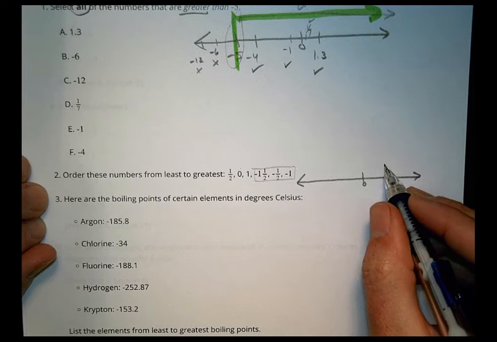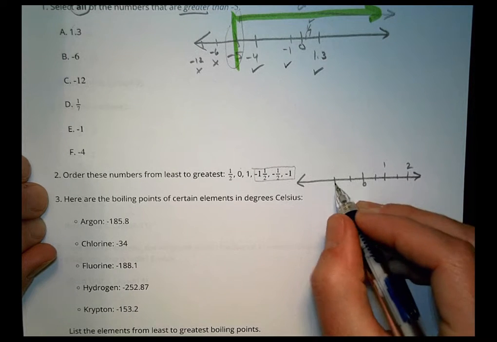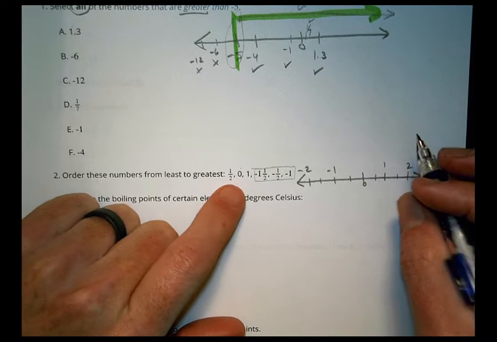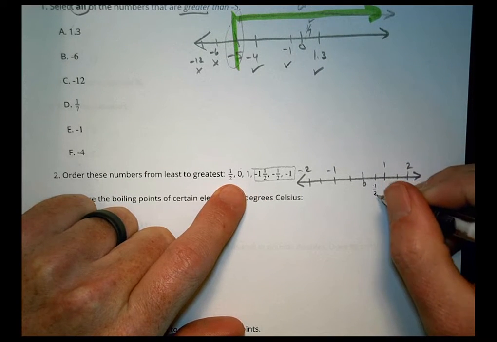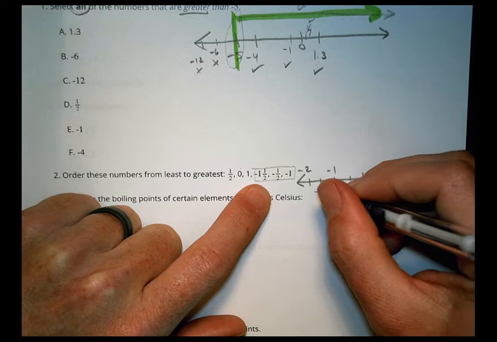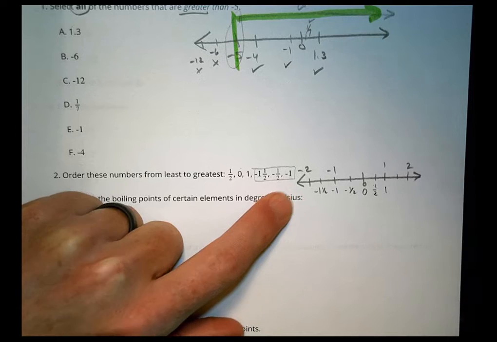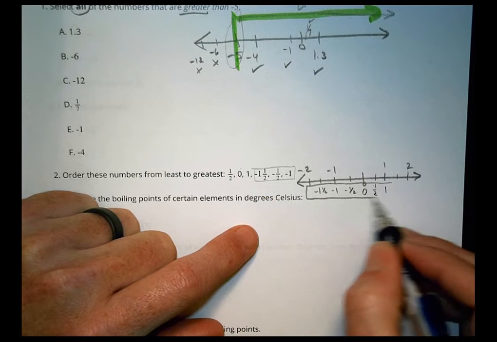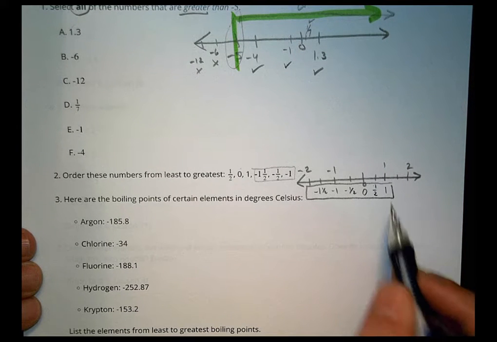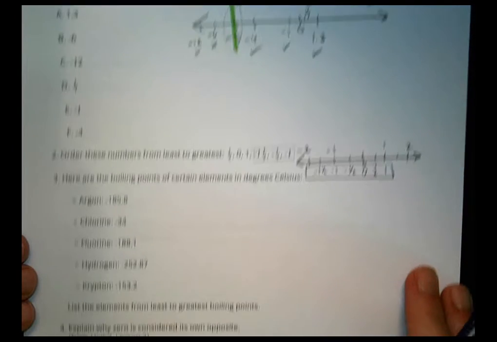Let's go with a 1. Let's go with a half, and -1, a half, and -2. So for us, we have a half, which is right here, 0, which is obviously right there, 1, which is here, -1.5 is here, -1/2 is there, and -1 is there. So our order is right here: -1.5, -1, -1/2, 0, half, and 1. It's helpful to show that on the number line so you can show that you actually know what's going on.